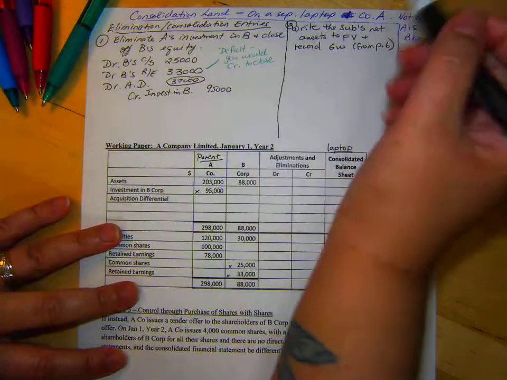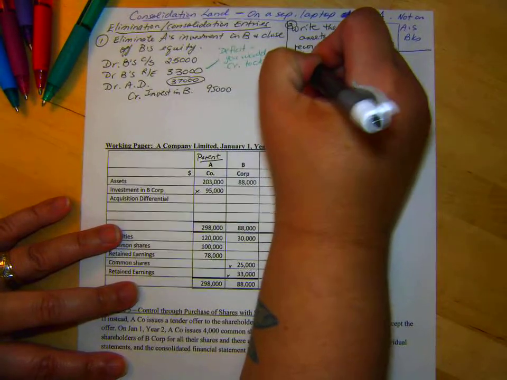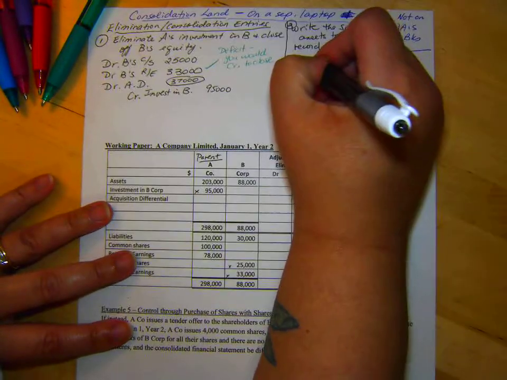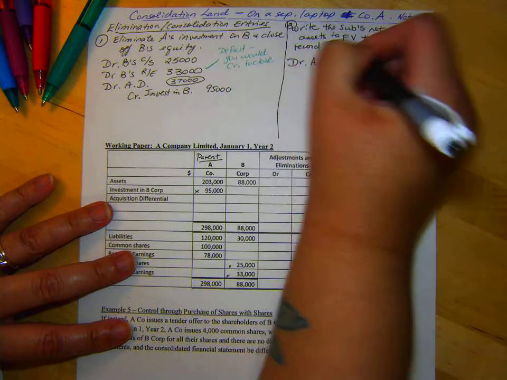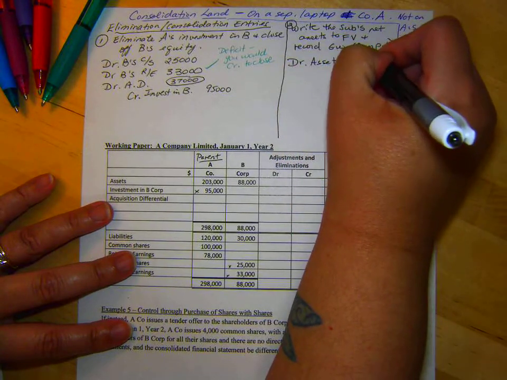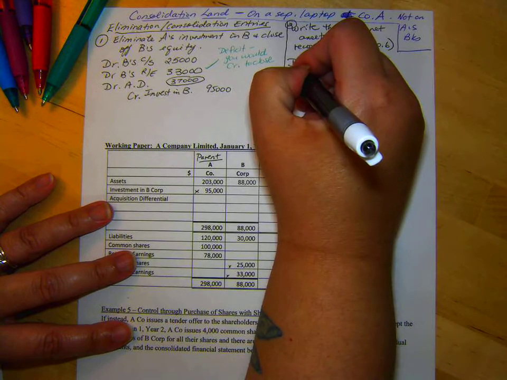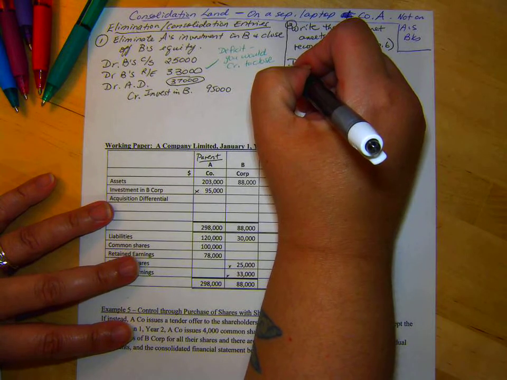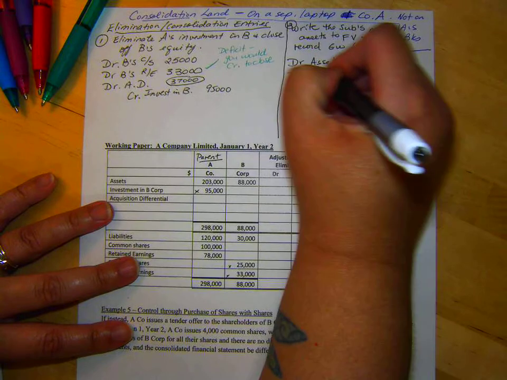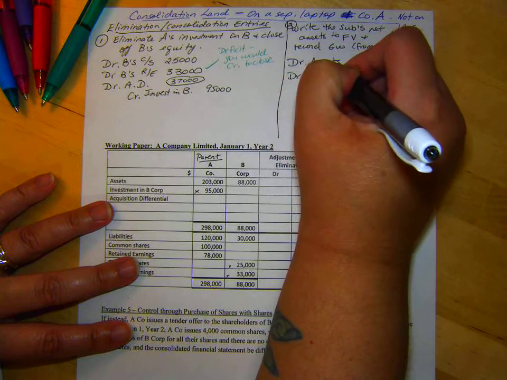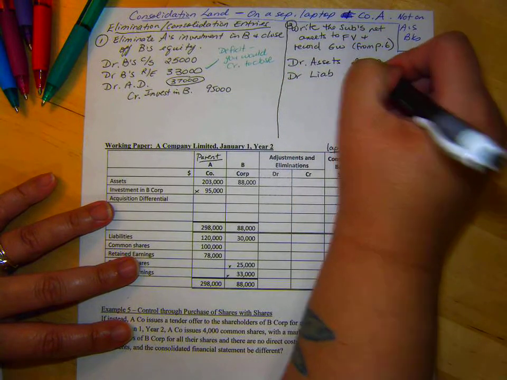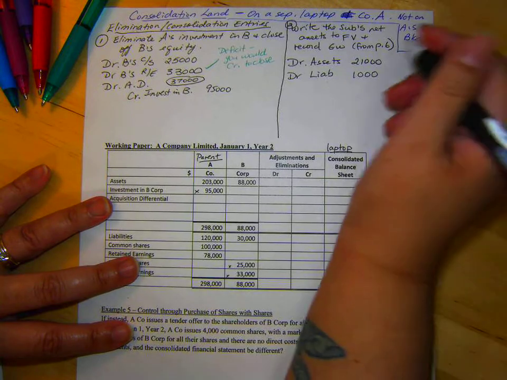Okay. So let's start with, we had to debit assets for 21,000. And I'm just following down my goodwill calculation. Debit liabilities, 4,000. And of course, if it was a credit, you'd credit it. That's all.